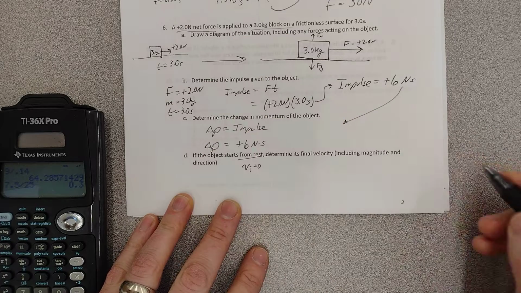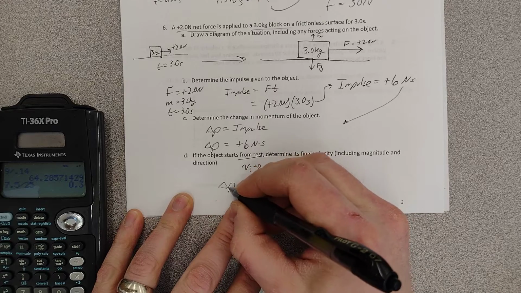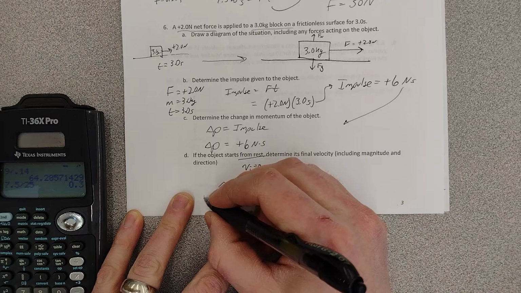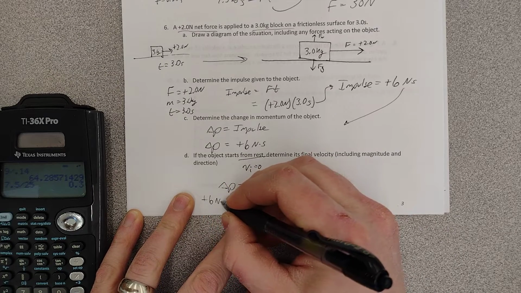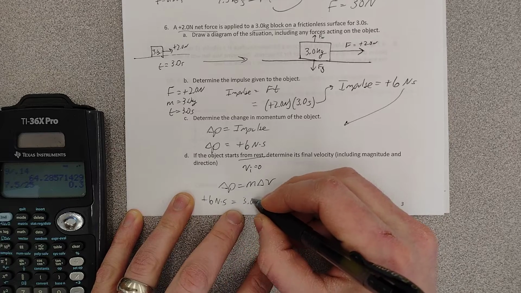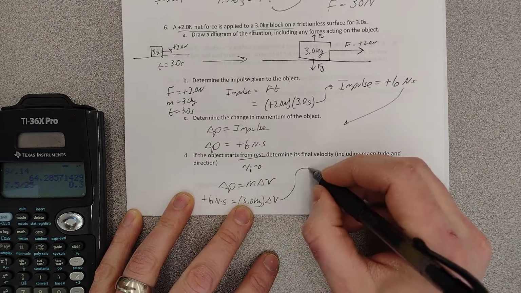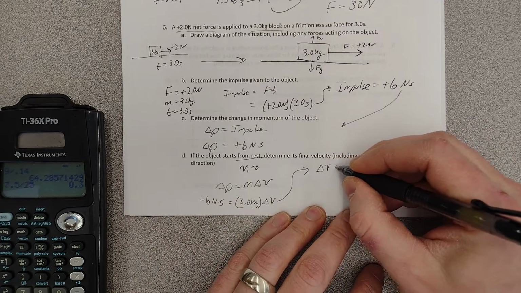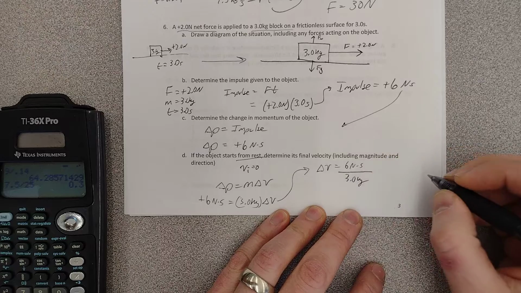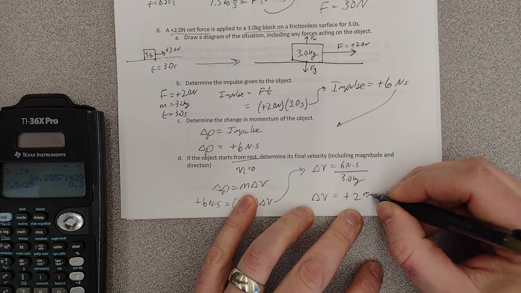I'm not going to rewrite the given stuff here. So delta P equals m delta V. We know delta P is positive 6 Newton seconds, the change in momentum. We know the mass of the object is 3.0 kilograms. Change in velocity is what we're looking for. So change in velocity equals 6 Newton seconds divided by 3.0 kilograms. So you get change in velocity of positive 2 meters per second.